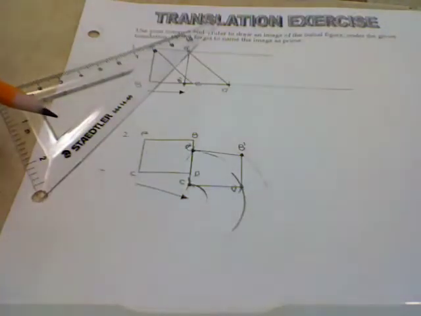And that's it. That's the whole thing. That's all we need to do for translations. So I hope this was helpful.